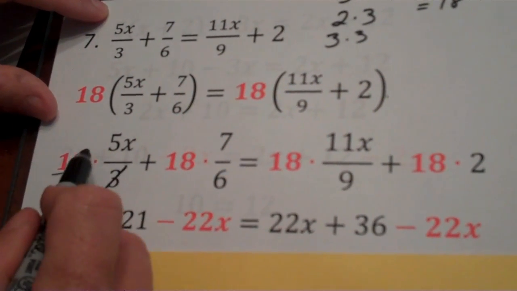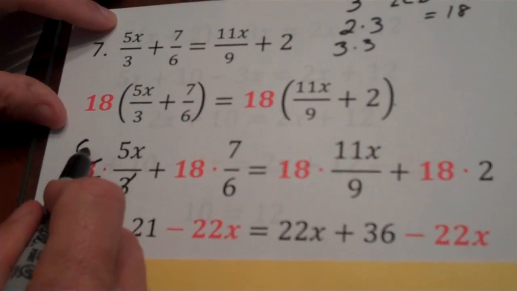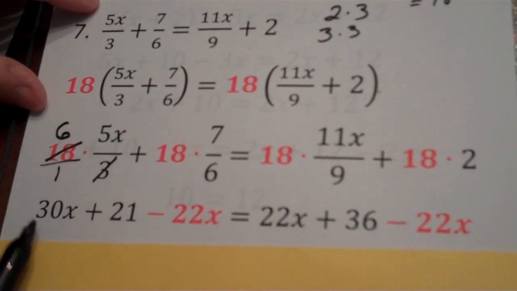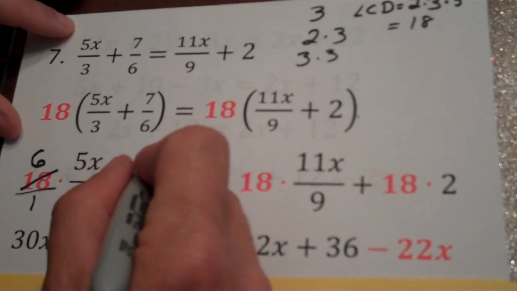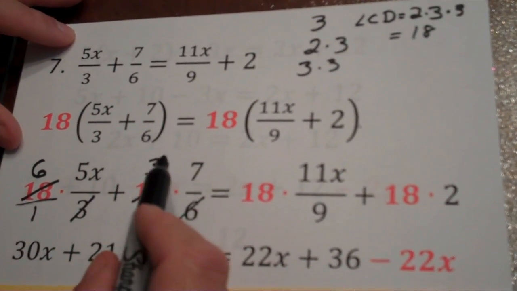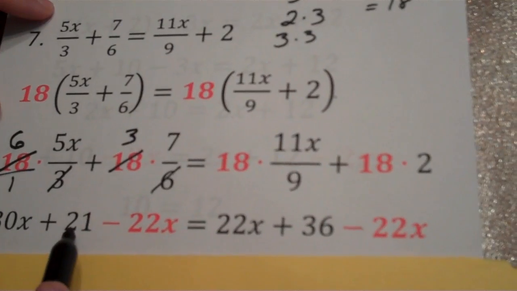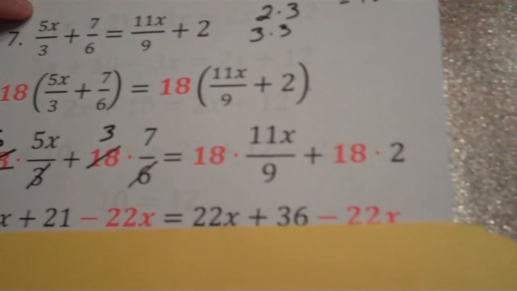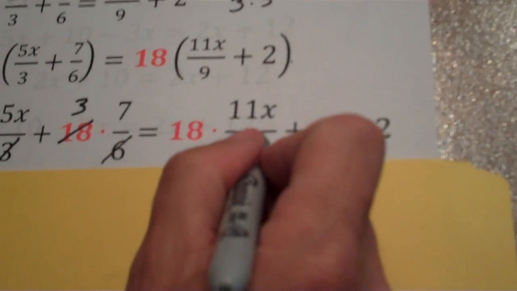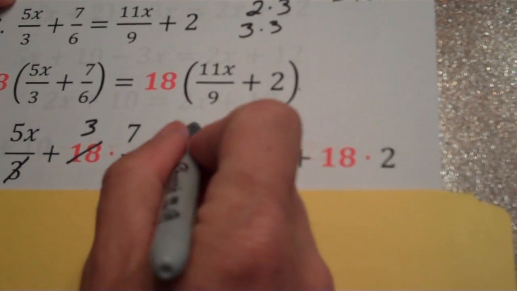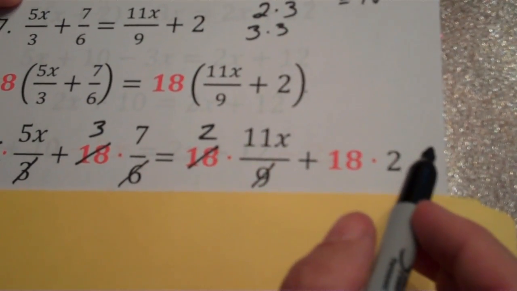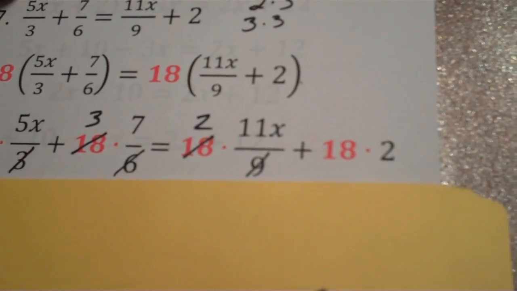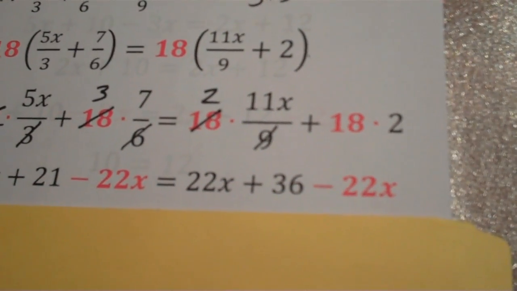And the 3 and the 18 cancel and leave me with a 6 times 5, which is 30x. The 6 and the 18 cancel and leave me with a 3, and the 3 times 7 is 21. And now I have my 9 cancels with the 18 is 2, and the 2 times 11 would be 22, and finally I have the 18 times 2 is 36.